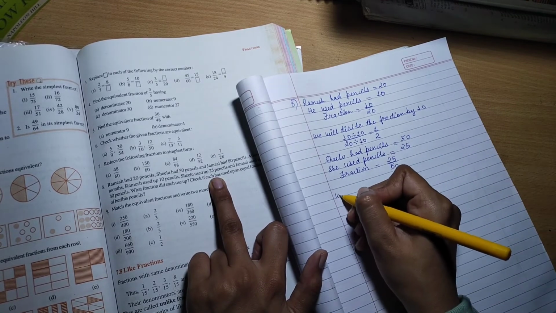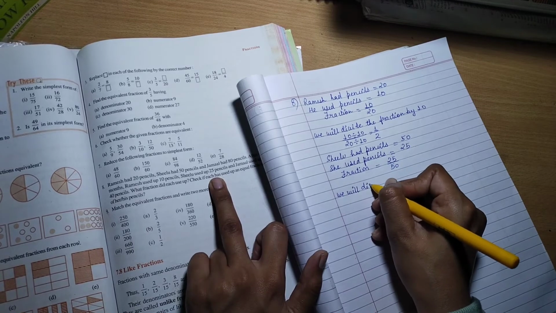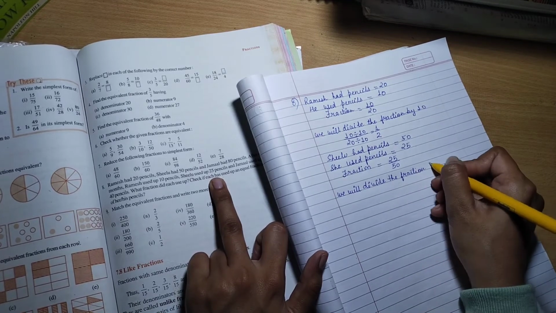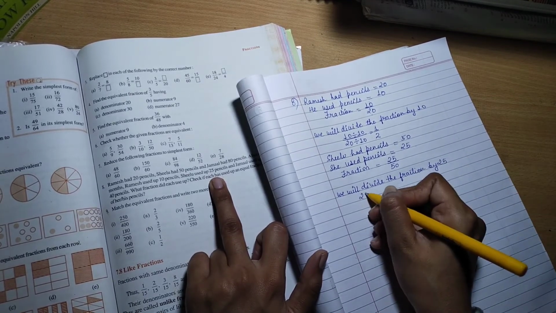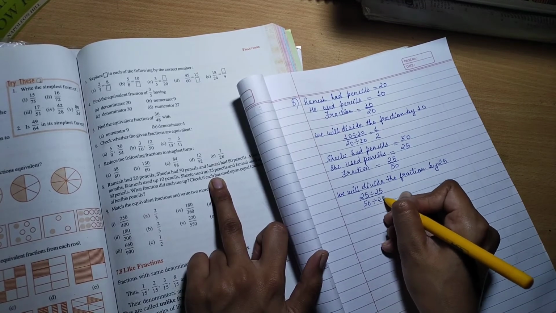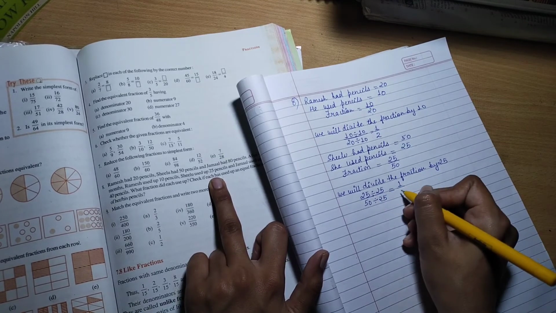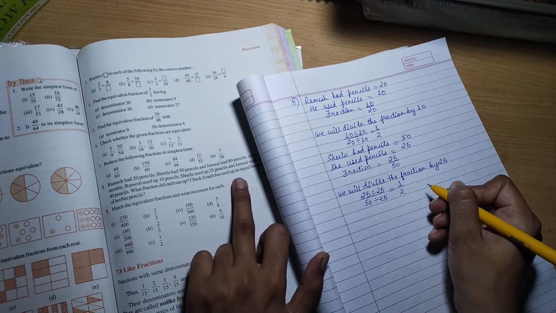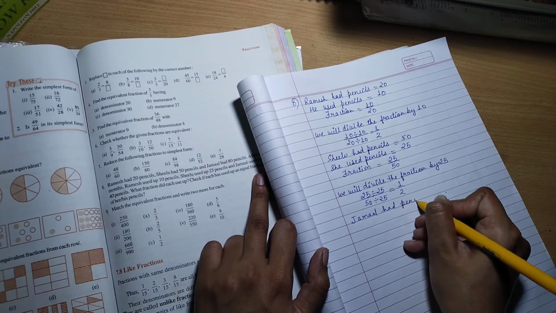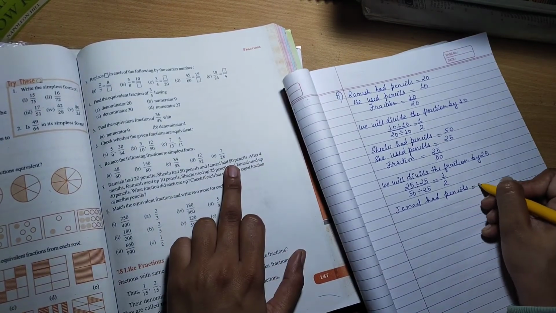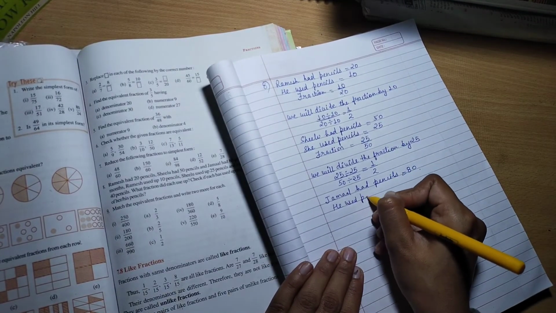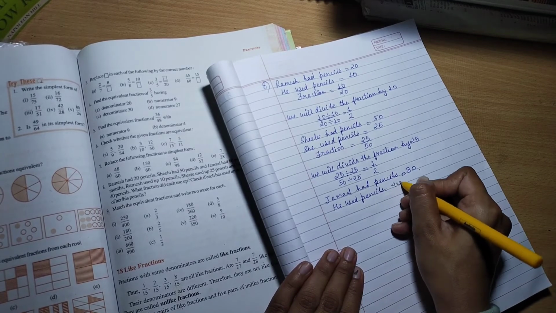Obviously 25. So we will divide the fraction by 25. 25 by 50, we are just dividing it by 25 in the numerator and denominator. 25 1s are 25, 25 2s are 50, 1 by 2. Then who is the next student? Jamal. Jamal had pencils. How many did he get? Let us see in the question. 80. He used pencils 40.